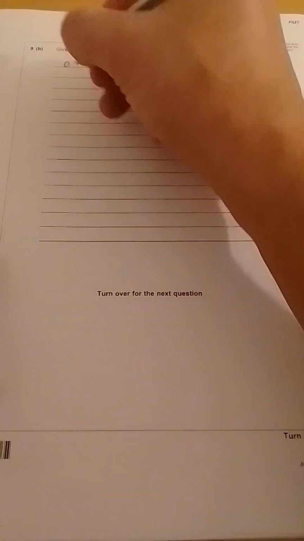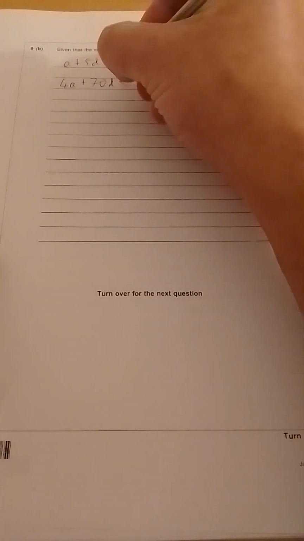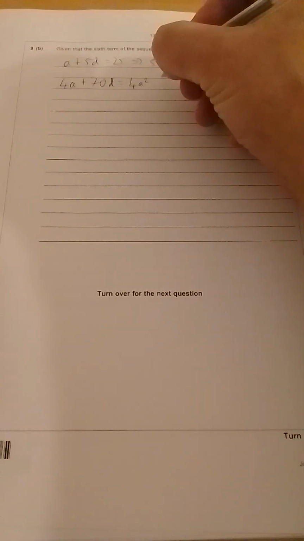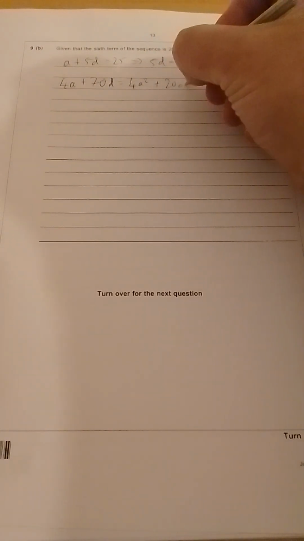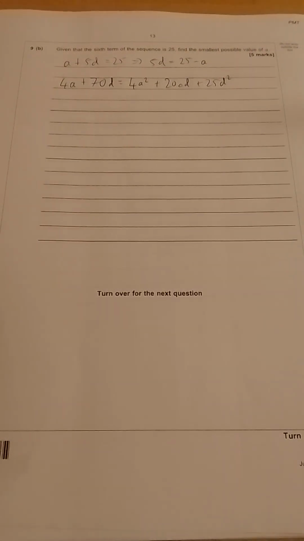Now, if we look at the formula that we had in the previous part of the question, it was 4a + 70d is equal to 4a² + 20ad + 25d². And we'll notice that there are a lot of occurrences of d in there that we can substitute.